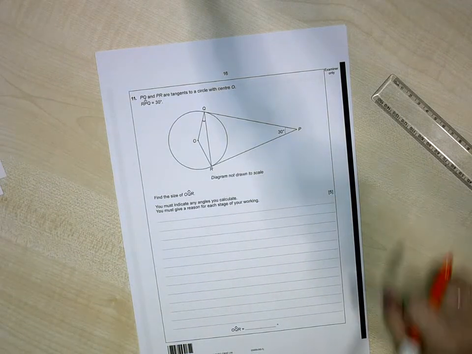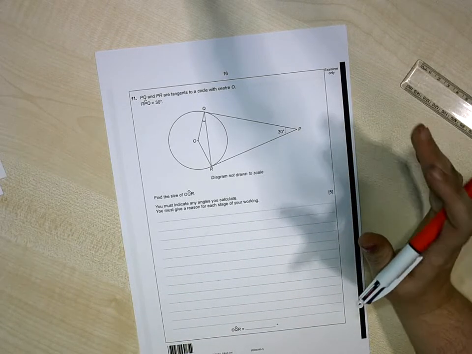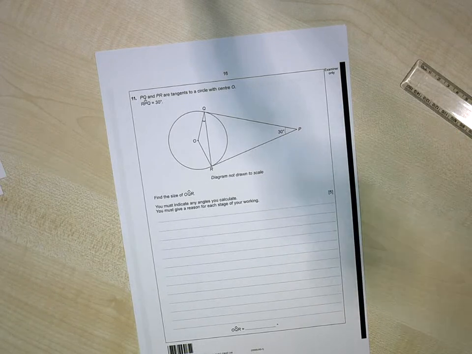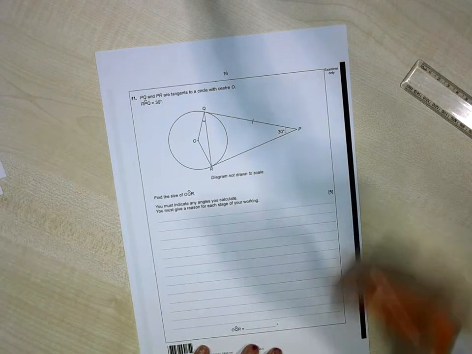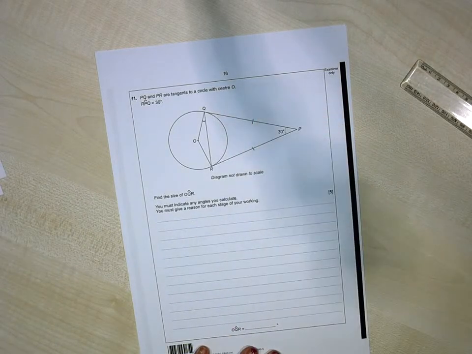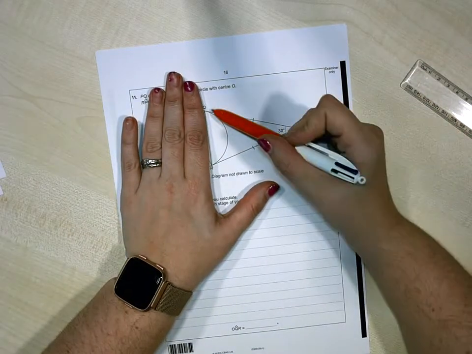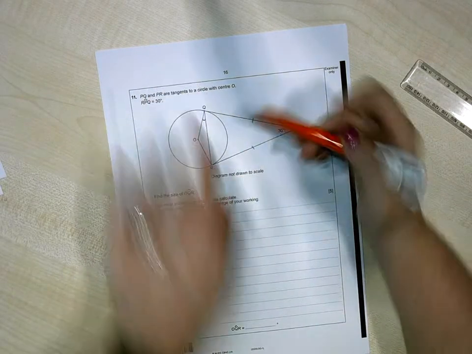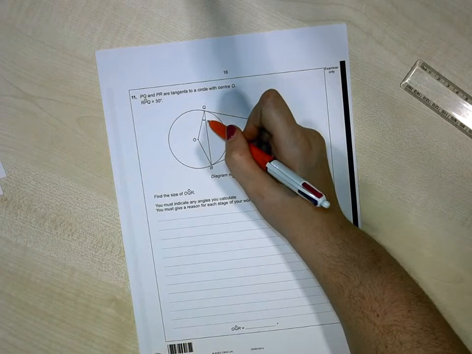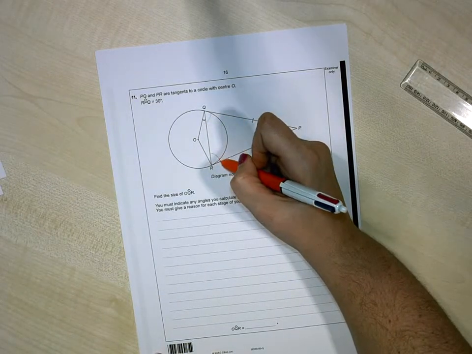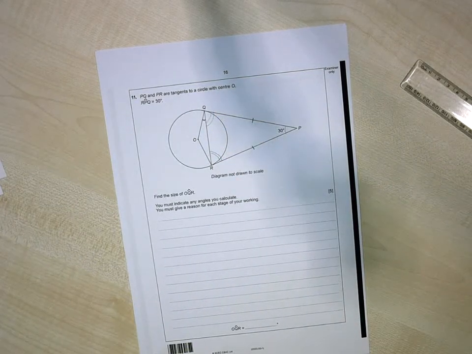Now, looking at that, what I first know about tangents to a circle is that they're going to be the same distance from the point, both tangents. So the length of that tangent there is equal to that tangent there. So if I was to cover that part of the circle, you can see I've got a triangle here, and that triangle is an isosceles triangle, which means that the angles down here must be the same as each other.